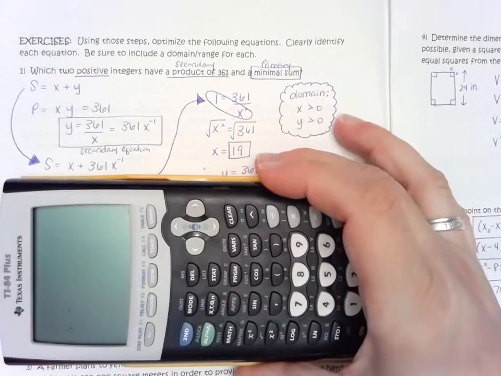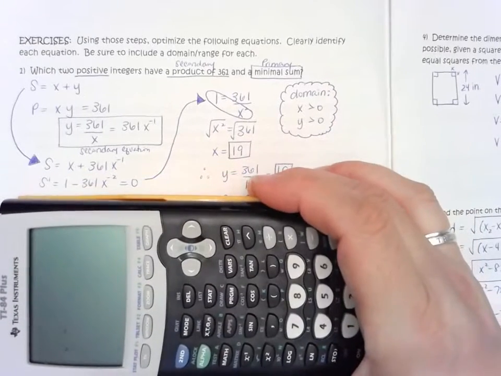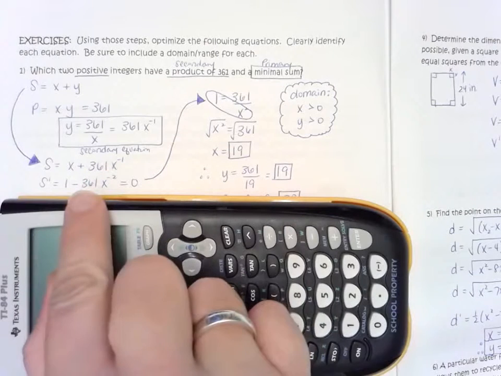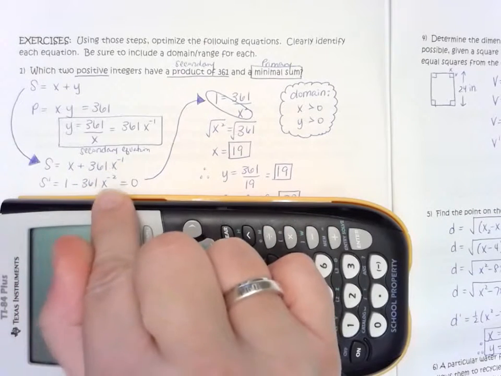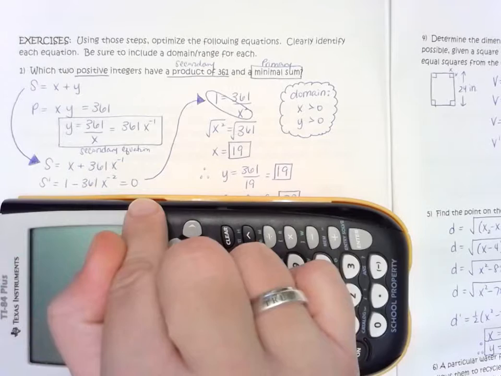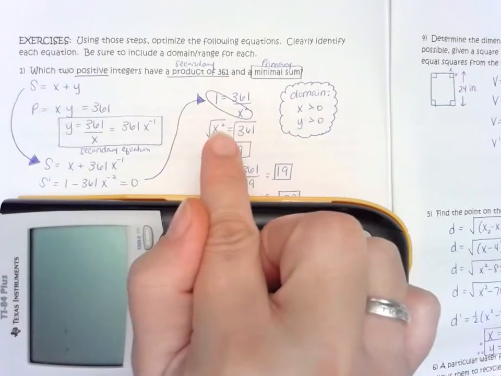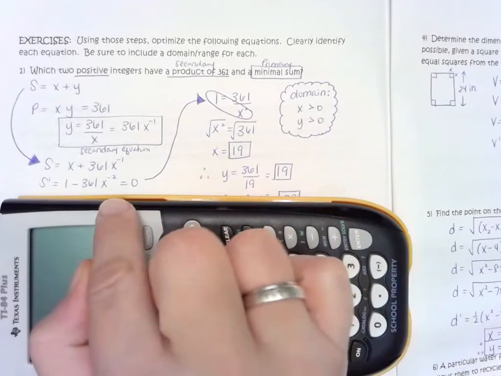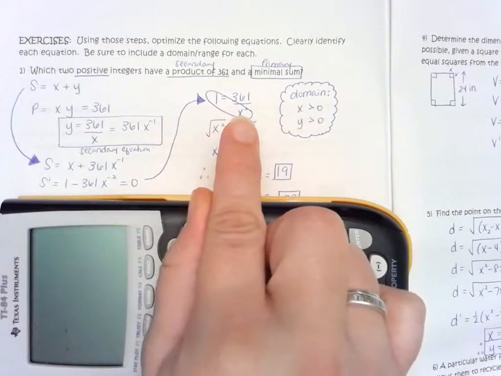The derivative is not very difficult. Just power rule. Derivative of x is 1. The derivative of 361 x to the negative 1 becomes negative 361 x to the negative 2. Set it equal to 0. I chose to do this by hand. I would suggest that you do this by hand as well because this is an easy one. X to the negative 2 means that it's x squared in the denominator.